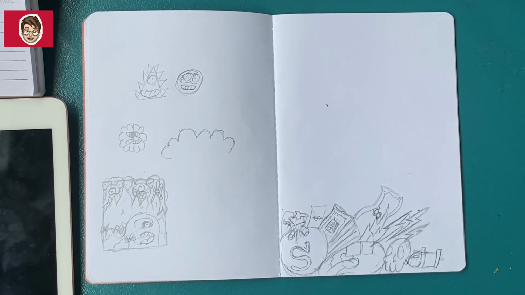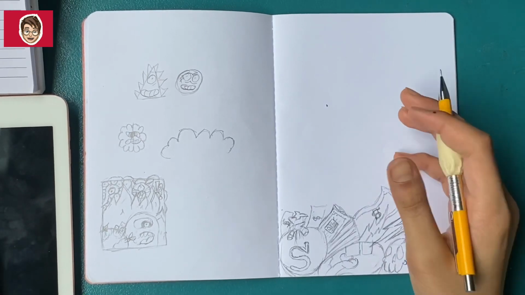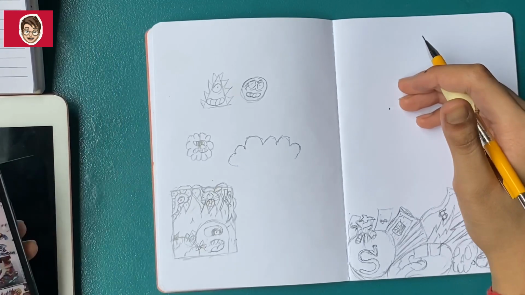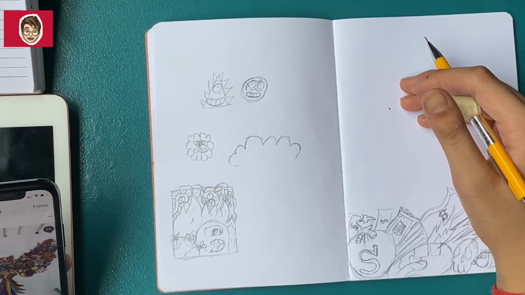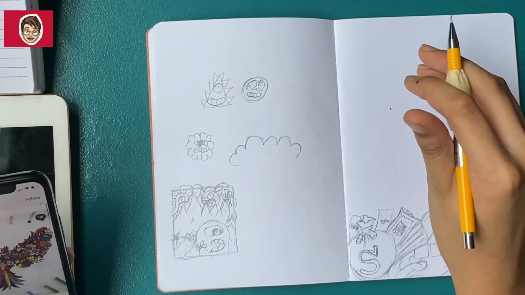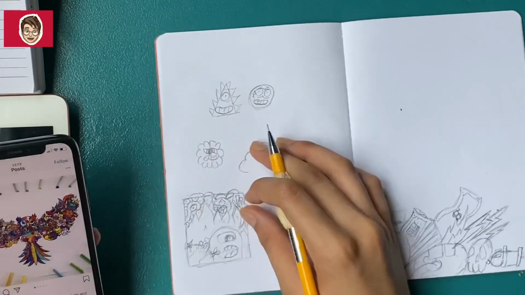And also, if you don't know what to draw, you can follow any artist on Instagram and take some inspiration from them like this.